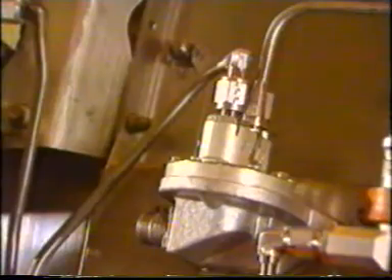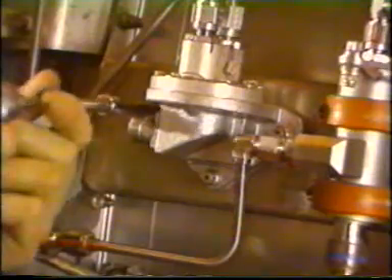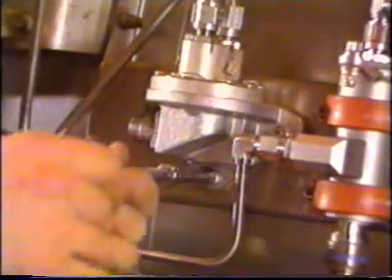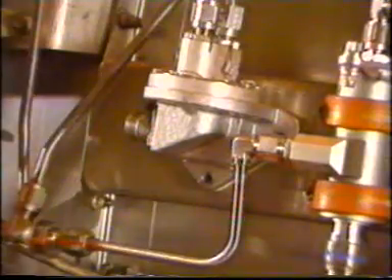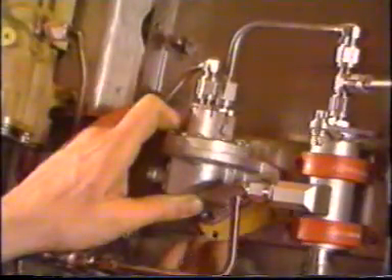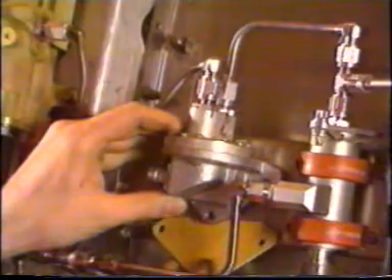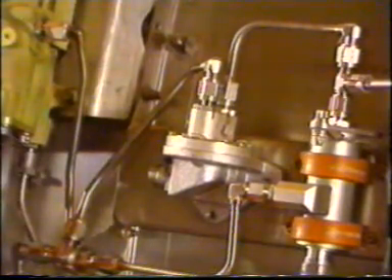Loosen the coupling nuts of the 2 tubes connected to the switch. Remove the bolts and washers that attach the switch to the bracket. Remove and keep the insulating shim. Detach the tubes and remove the switch from the bracket.